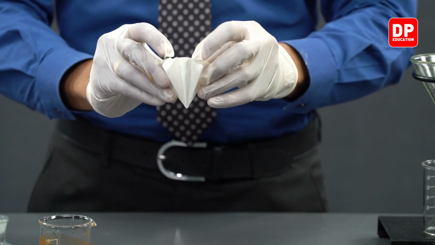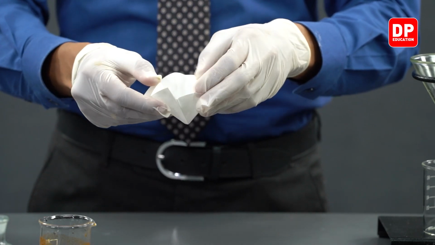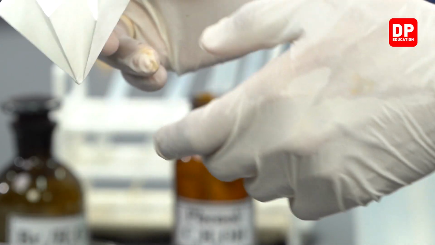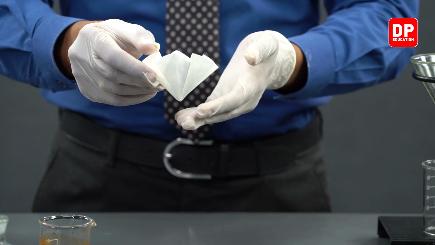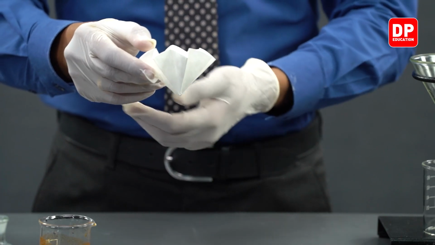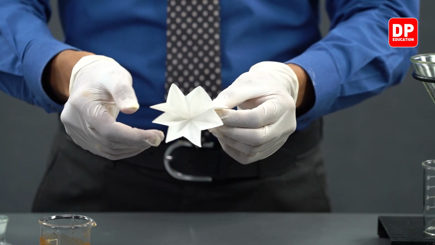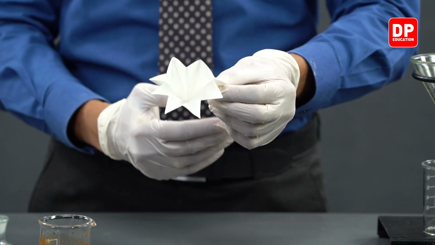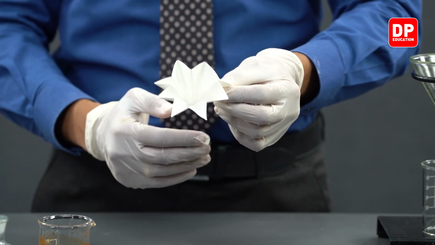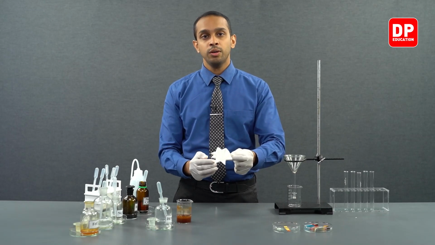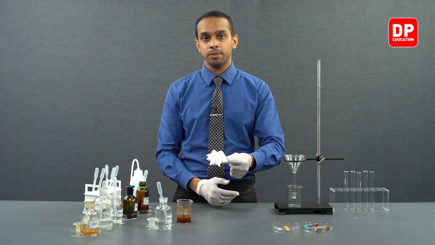Now, this will increase the surface area that is going to be used for the filtering process. So, when you have a filter paper folded up like this, it will increase the surface area that is used for filtering of this suspension.